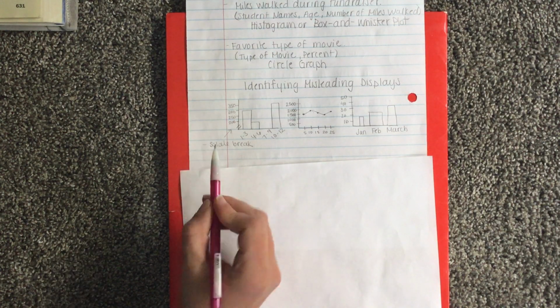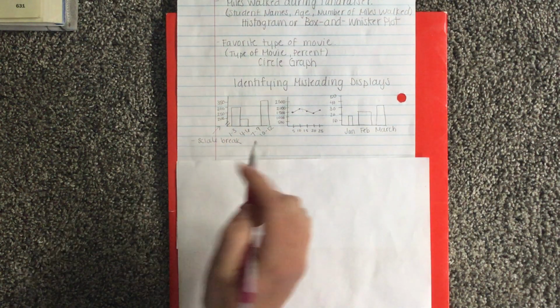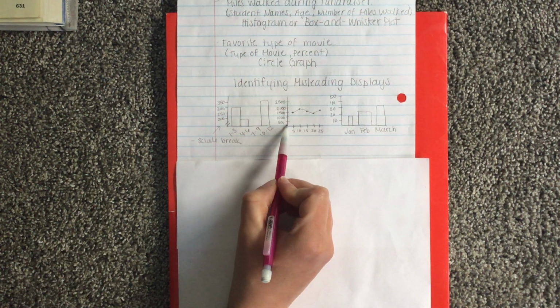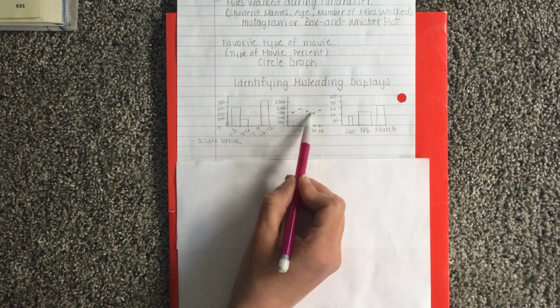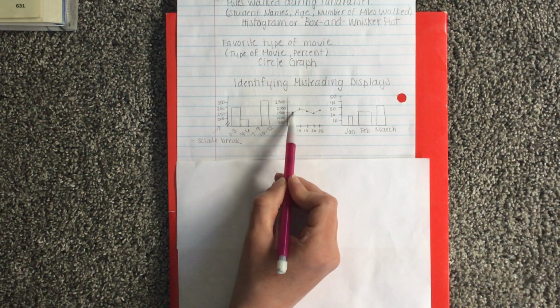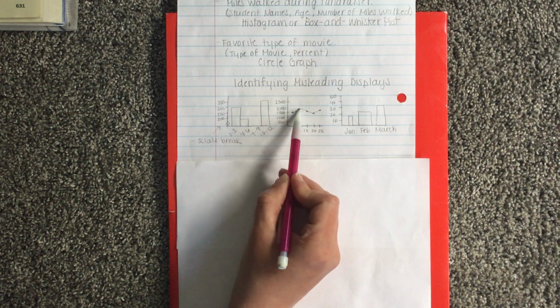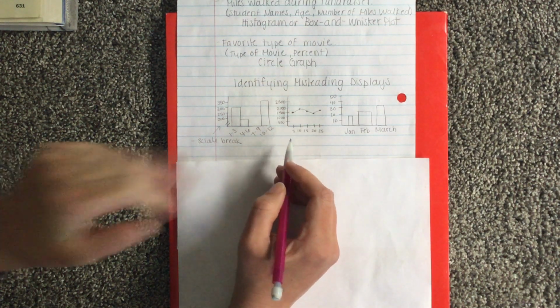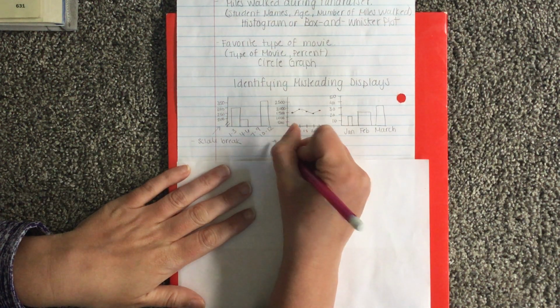So scale break is the first thing you're going to write down. Now you're going to notice that this does not have a scale break, but the problem with this one is that you can't really tell the difference. It looks like there was no change between these dots, when in reality, this dot to this dot had a change of 500, so it is pretty large. So this is misleading because it has large increments.